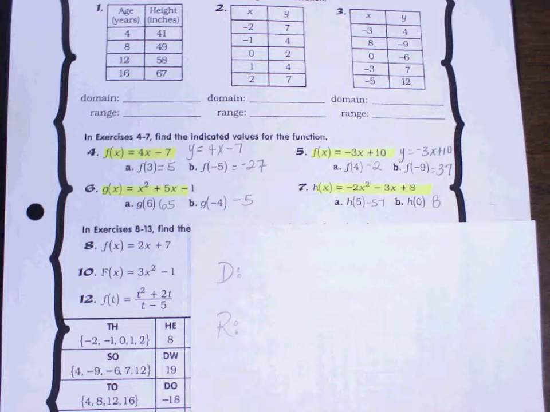All right, so it's all real numbers except for what? 5. Why can it not be 5? Because it's minus 5. So that would be 5 minus 5, which will make it a 0 as your denominator, and that doesn't exist. That's undefined, right? So it would be all real numbers except for 5.